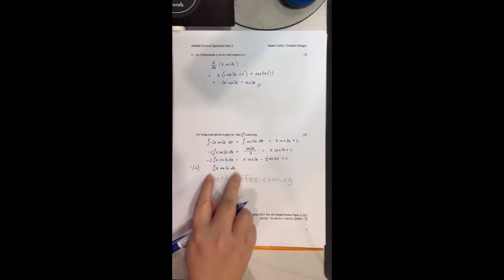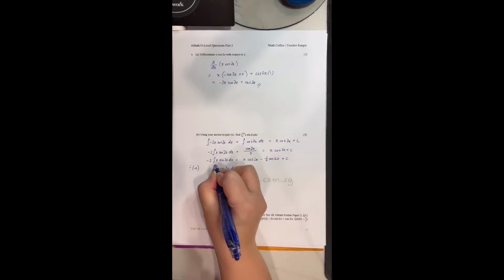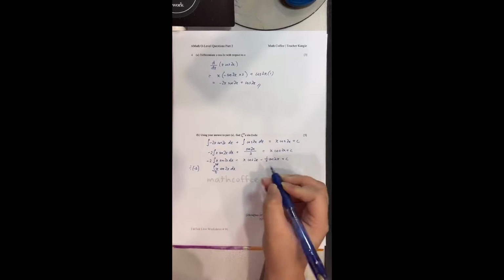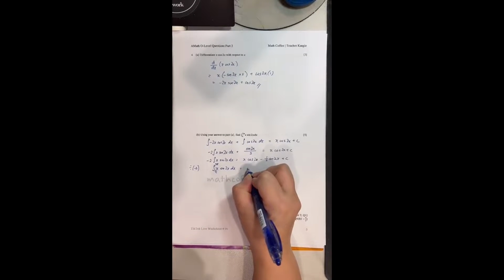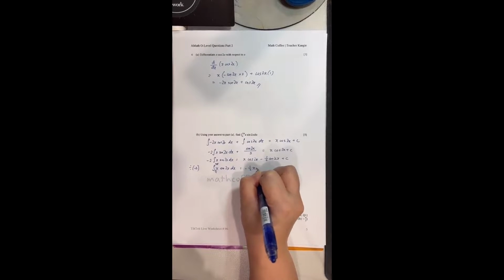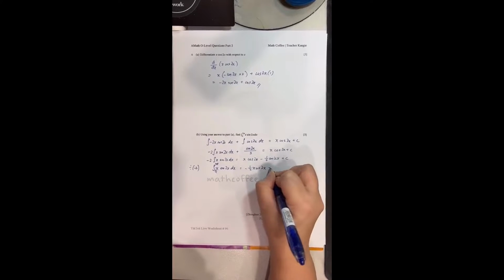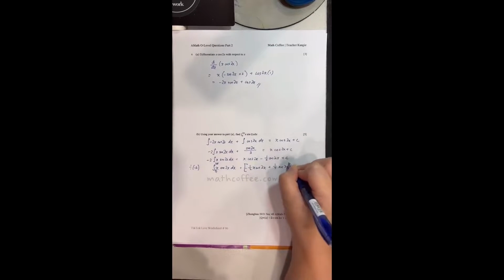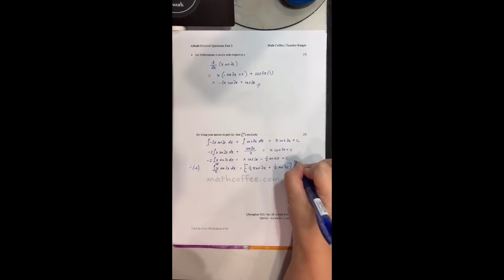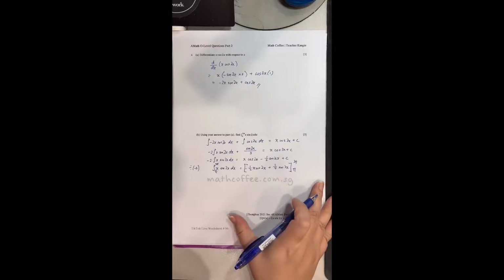And now at the same time, I also can put in the limit already. So I'm going to put 2 pi and pi. So divide by negative 2. So this one becomes minus half x cosine 2x plus 1/4 sine 2x. And I'm going to put in the limit, which is 2 pi and pi.